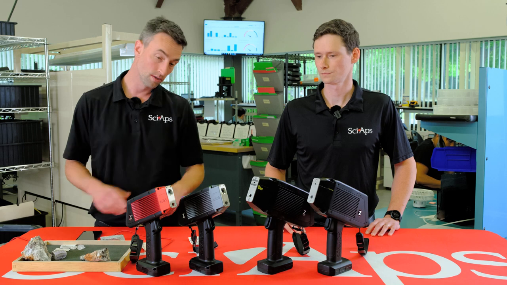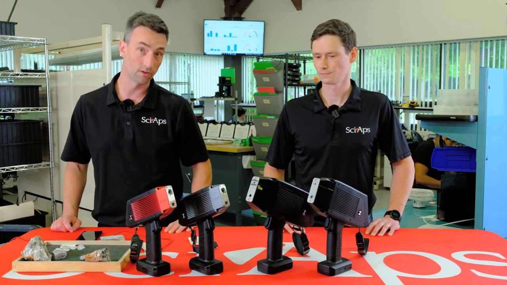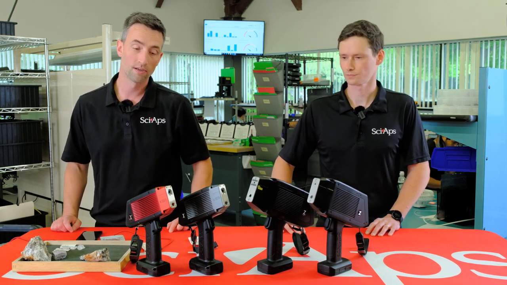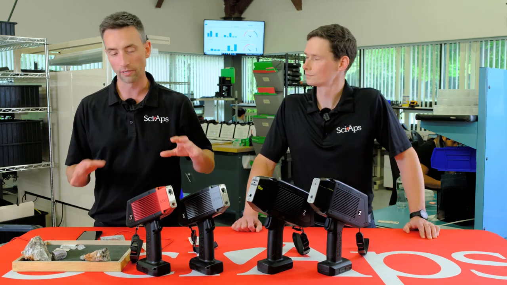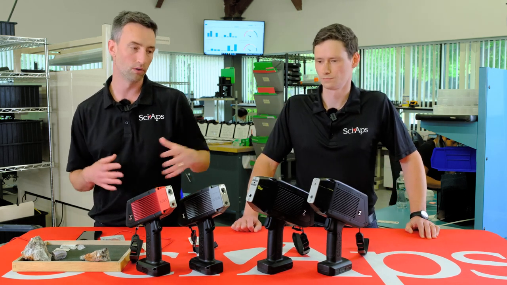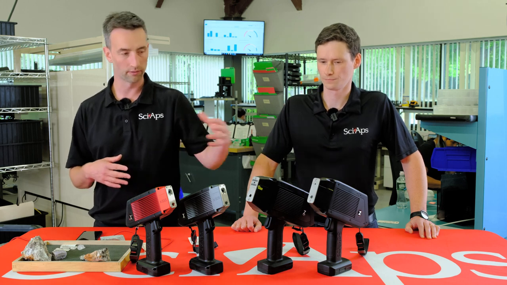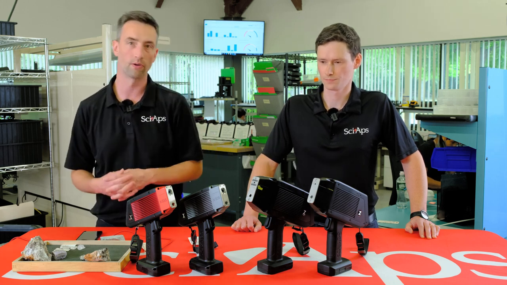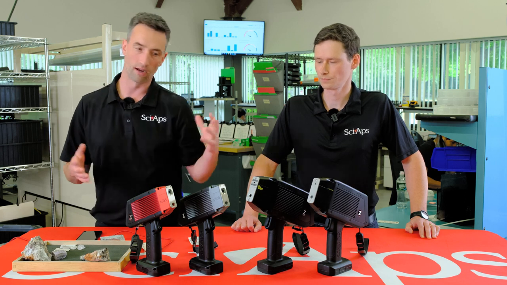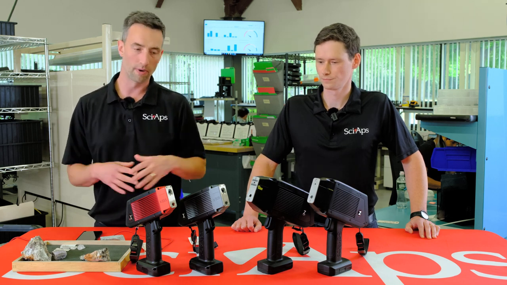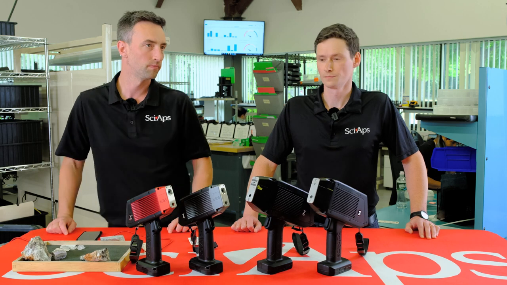We came out with this new 55 keV XRF unit for rare earth elements, so we're targeting the critical minerals and battery metals for geochemistry. We've got the lithium unit, we've got the rare earth unit, and a standard XRF here as well for all your base metals and everything else.